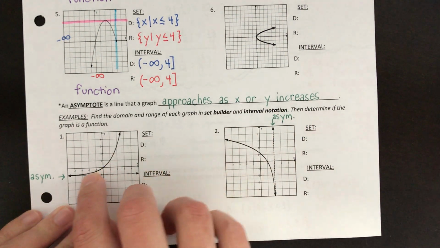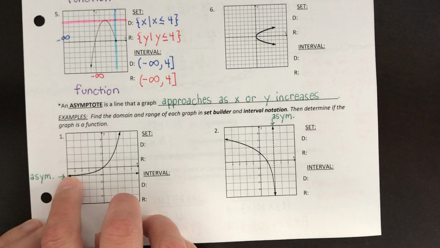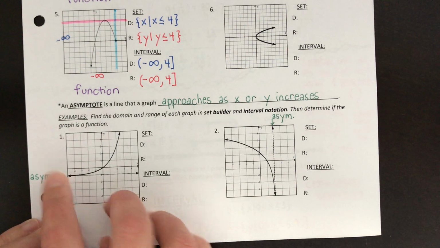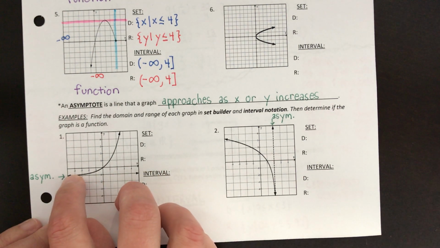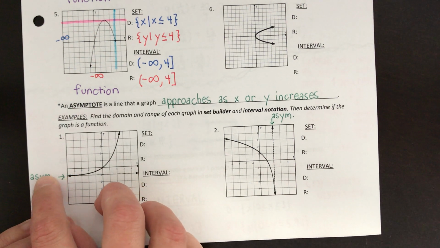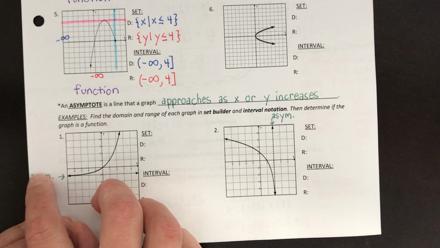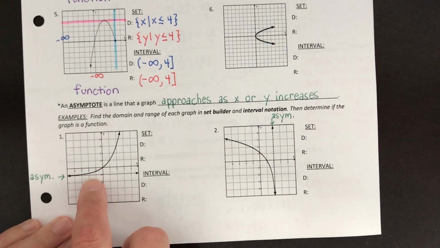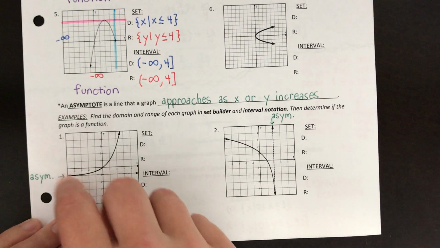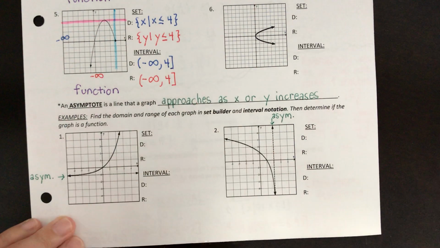So what that means is this graph here, although it looks like it's touching because my pixels aren't great on a computer or whenever it prints out, it's getting as close as it possibly can, and every time we go more and more left, it's getting closer and closer to that line, but it actually never touches it. If you could zoom in, you would see it's microscopically close, but it's not touching.